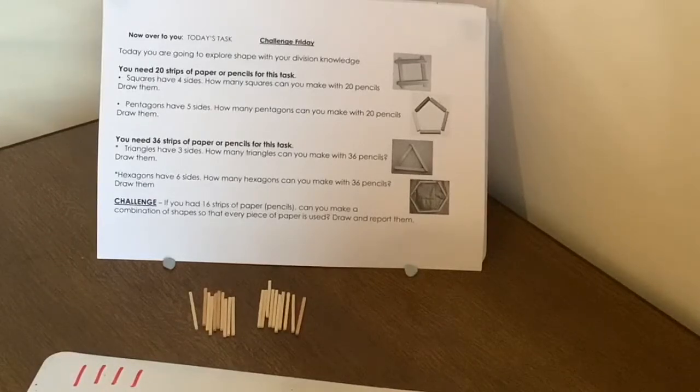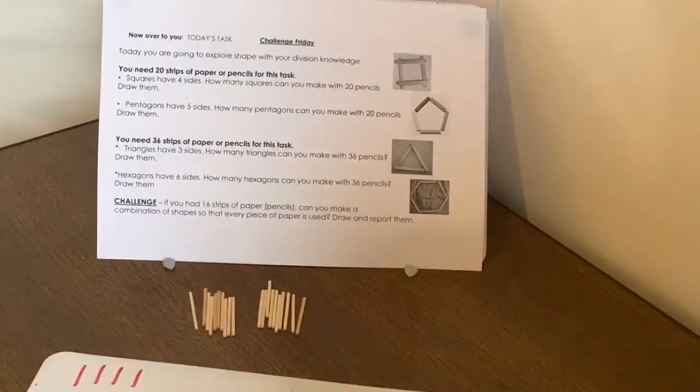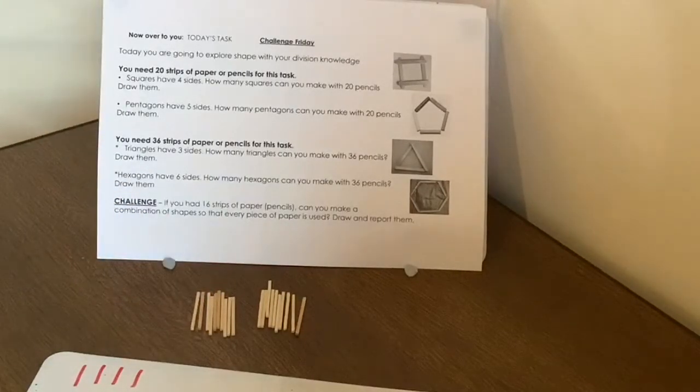So there are different ways of doing this challenge, but I think you'll really enjoy it. So for the first question, you need 20 strips of paper. You can use pencils. You can use any equipment that you've got that's just going to give you a straight side, because you're going to make squares out of the 20 strips of paper and work out how many squares you can make with the 20 strips or the 20 pencils or little sticks or toothpicks, whatever you've got. Then you're going to do some pentagons.